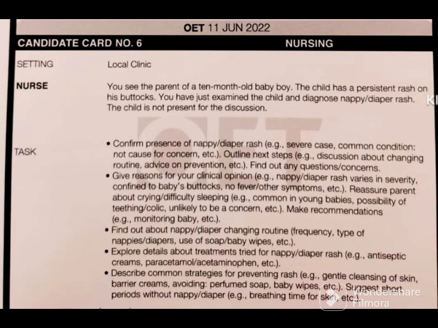By reading this, you can come to know that the parent has thought something regarding continuous crying and sleeping disturbances, right? This is known as a hidden question. That means there is one question but it's not written there, so you have to ask them. Then the other thing, possibility of teething or colic unlikely to be a concern. Make recommendations like monitoring baby. So what we can do here, we can ask, do you have any more concerns?